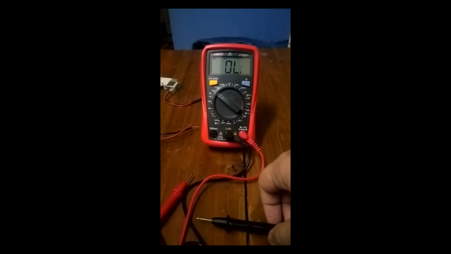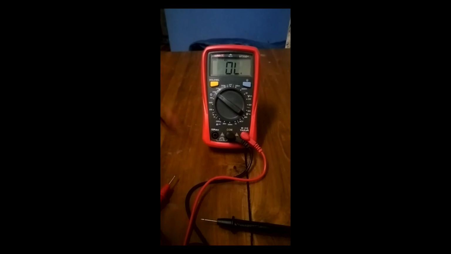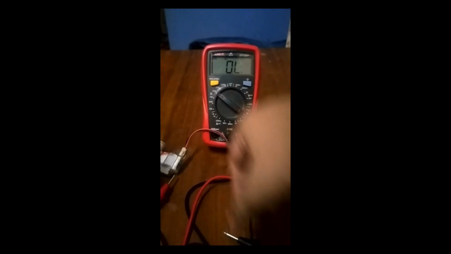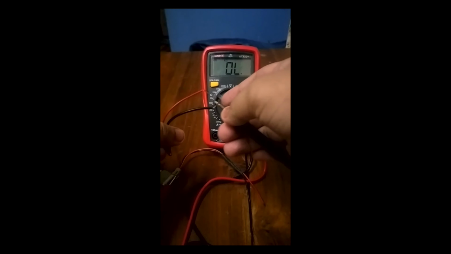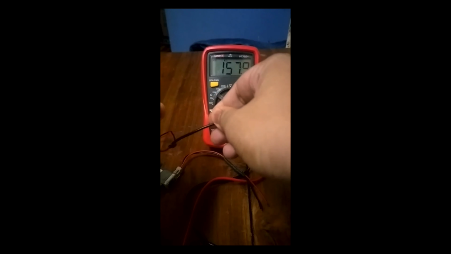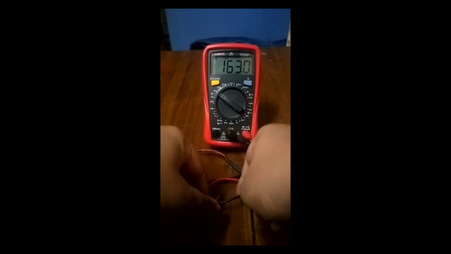And then put the multimeter in ohm scale so that I can measure the resistance within this solenoid inside the valve. So I will put the negative terminal with the negative terminal and the positive terminal with the positive terminal. That's how you measure resistance.